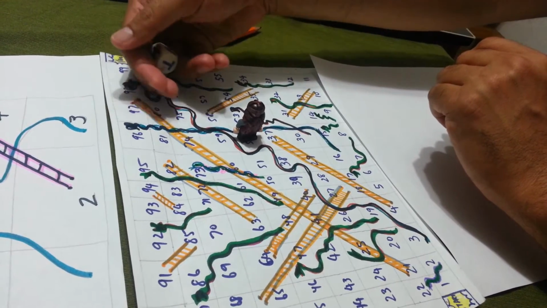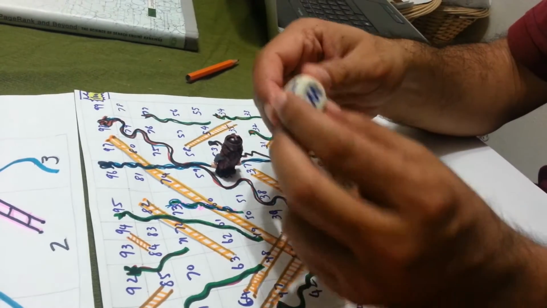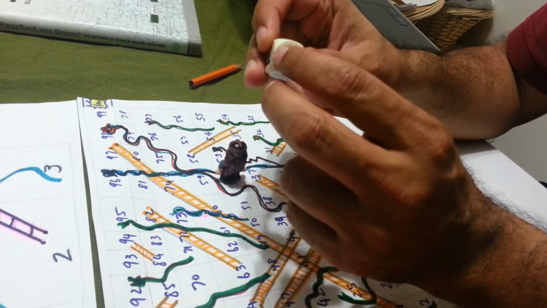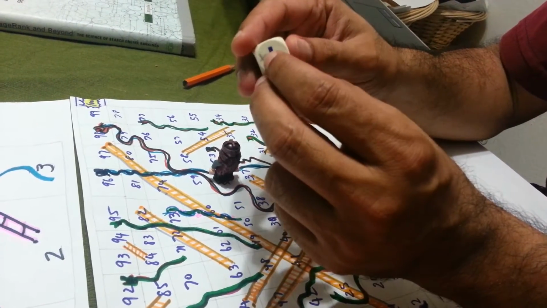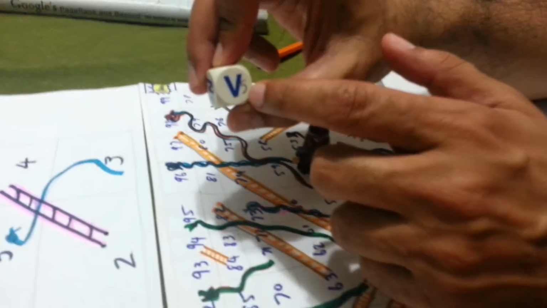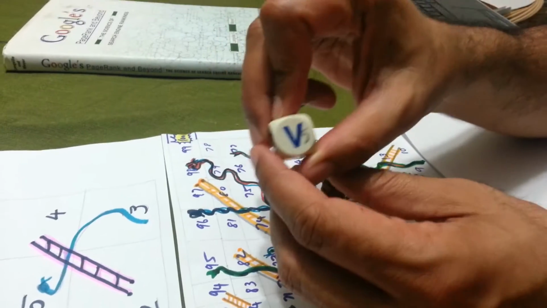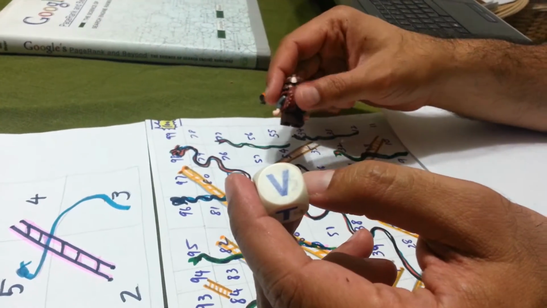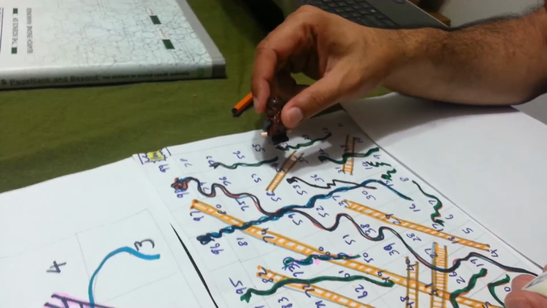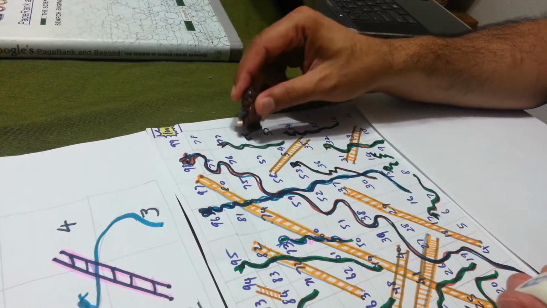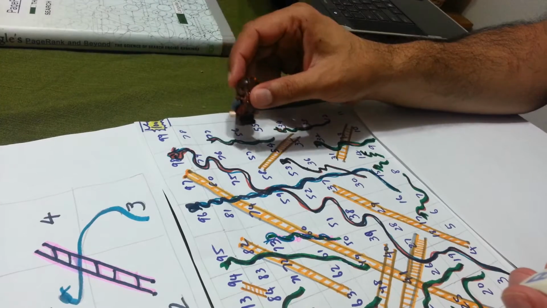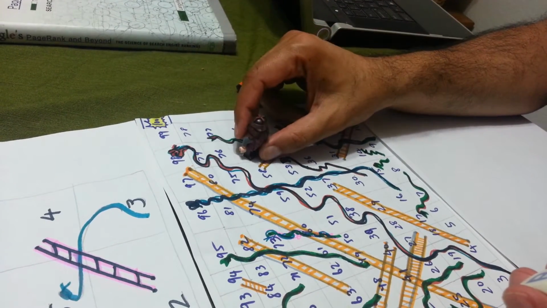So when I roll a dice here, this dice has letters, but I have marked them with numbers here. So when I roll a dice and I get a 5 here, then I move this toy or web surfer 5 squares. So the web surfer moves to a web page associated with square 57.